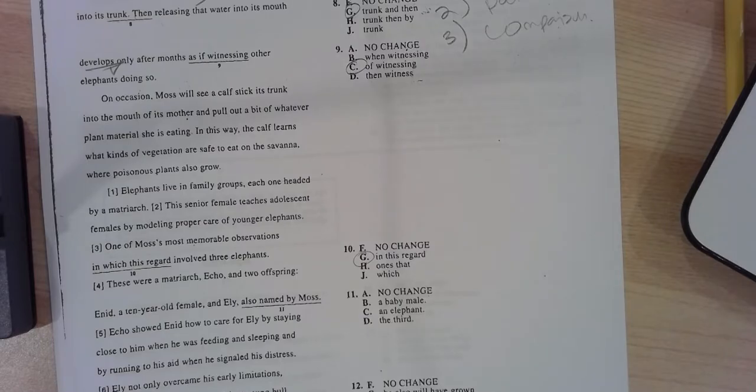All right, 11. So I put B because we already know that Ellie is an elephant because it already says it involves three elephants. And we also know it's the third because they already talked about the first two. And for no change, it says it's also named by Moss, but in the first part, it never said anything about the other two being named by Moss. So I want to change something in there. Good.